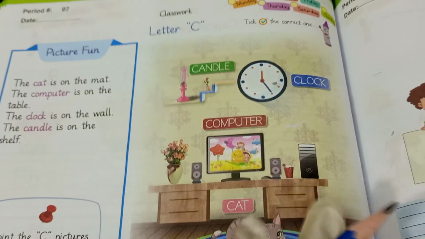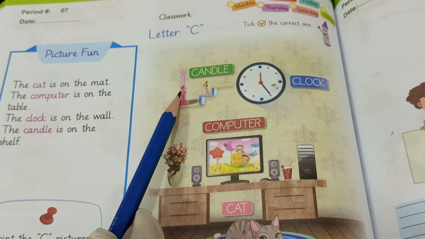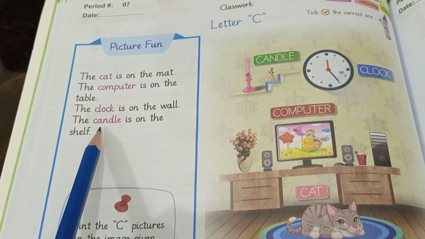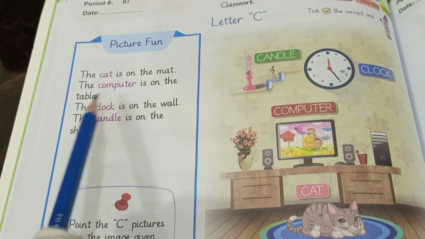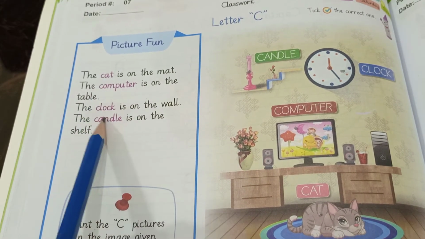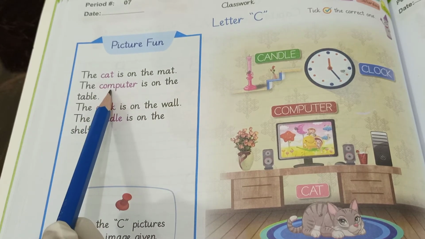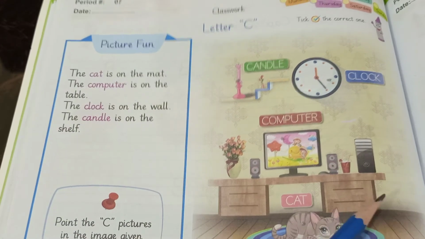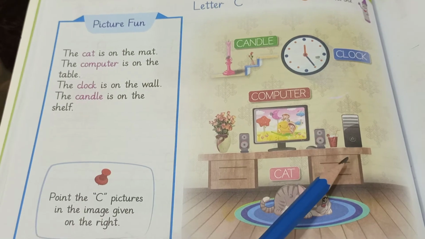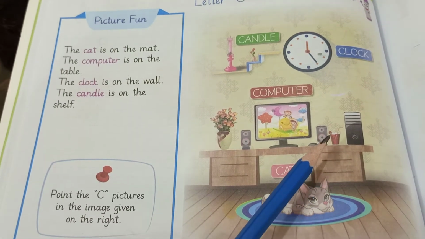Look here, how many points have we marked? 1, 2, 3 and 4. And in these lines, see, we are having 4 words from C. Cat, computer, clock and candle. That means we have done our task correctly. So it was a picture fun.